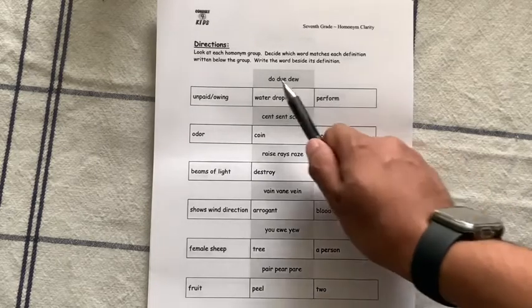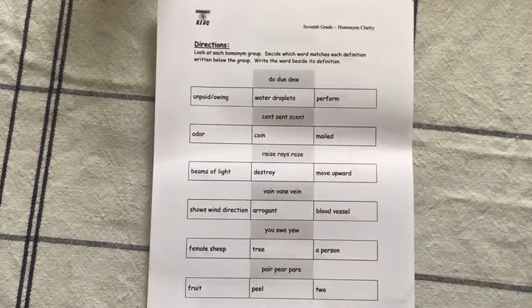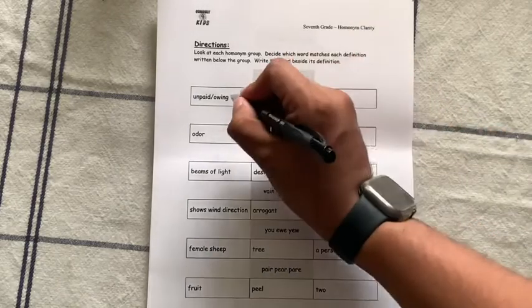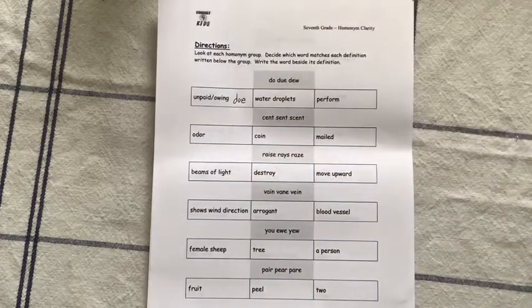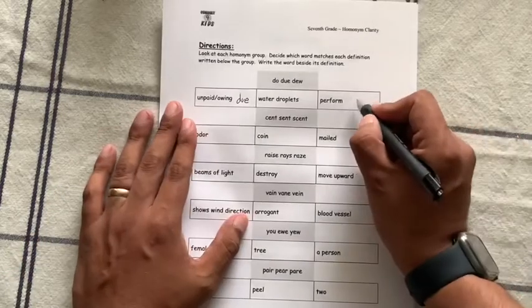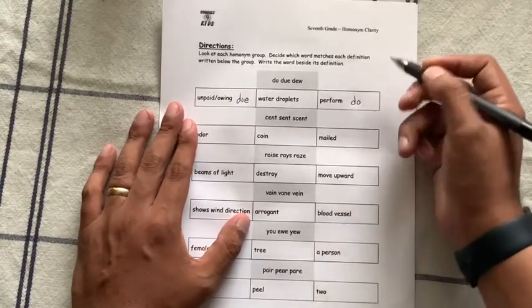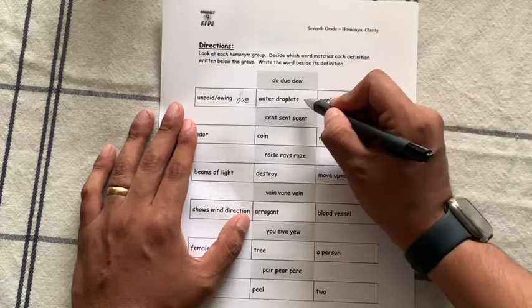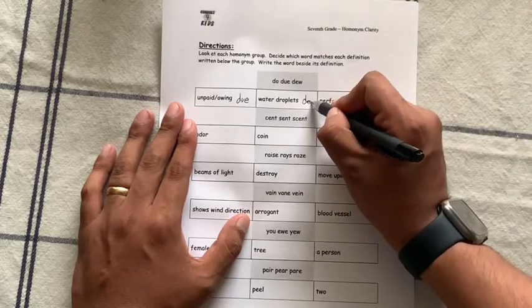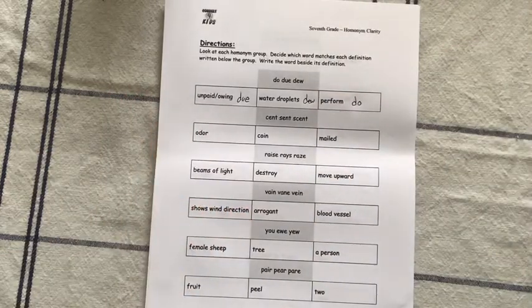So with powers of deduction, we know that DUE, do, is unpaid or owing. So we're going to write it right next to the definition like so. Alright, so let's move on to the next one. So we know that do, is when you actually do something. So perform would be our best candidate. So we're going to write it right here, do. So we've done do, and that leaves us with just DEW, which should be water droplets. Again, you can use the dictionary to figure out exactly what that means for a more in-depth understanding.